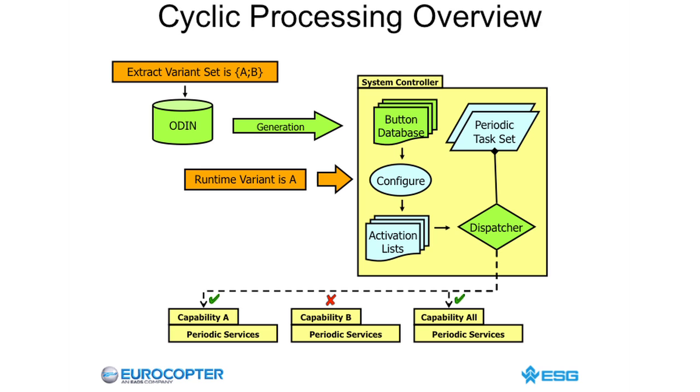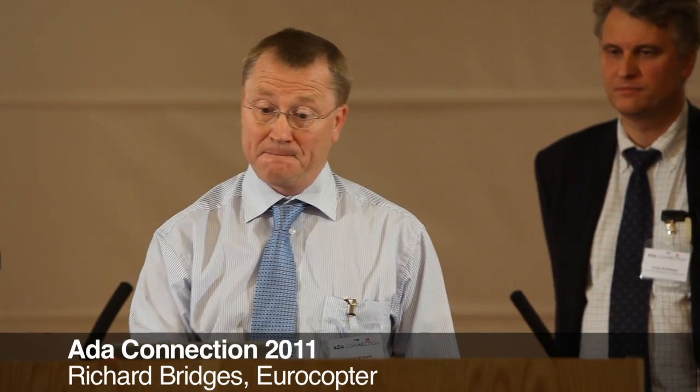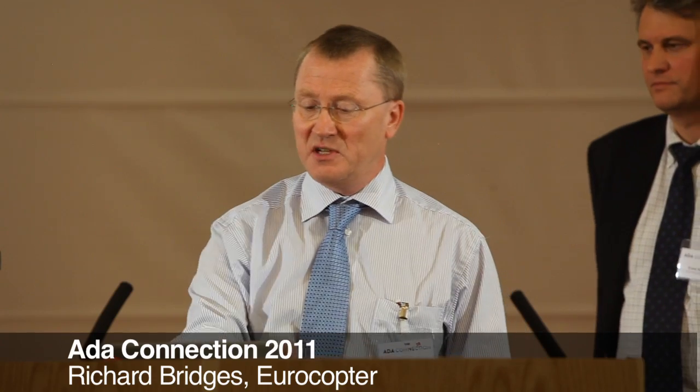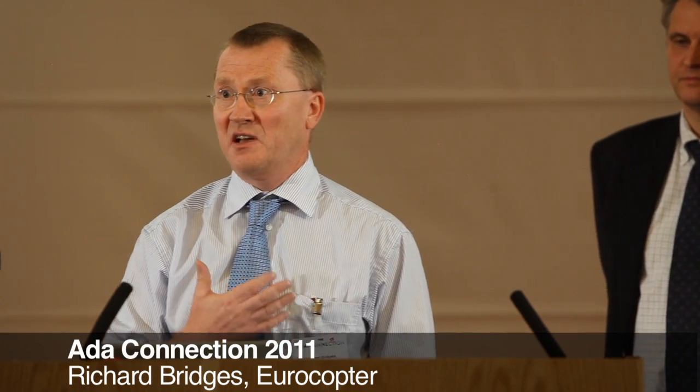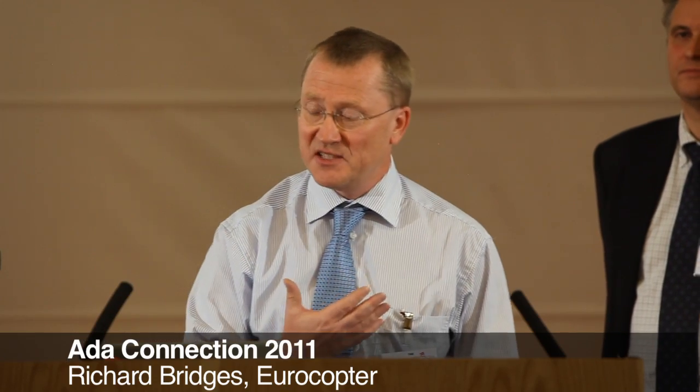Okay, for cyclic processing, the way it works is that, as Frank mentioned earlier, we have what we call an extract variant set. So we select from the database a set of variants that we want to actually produce a concrete executable for. We have a database with all the definitions in, and we extract the data for that and generate Ada code, basically using Ada skeleton templates.